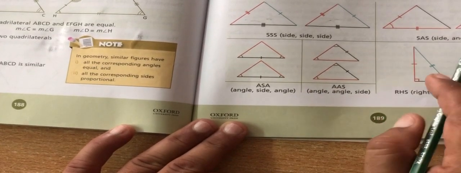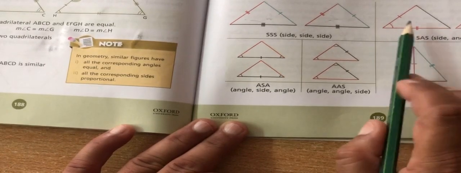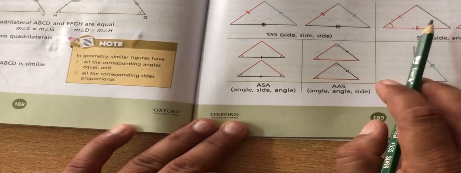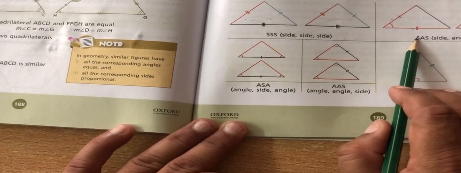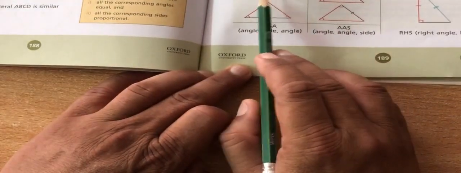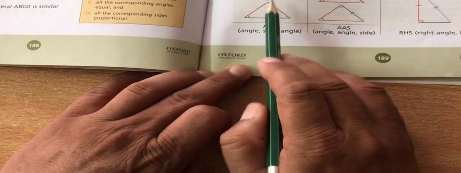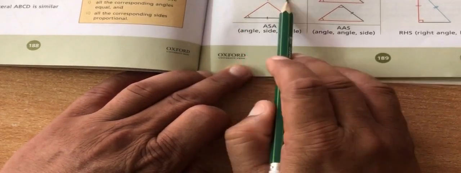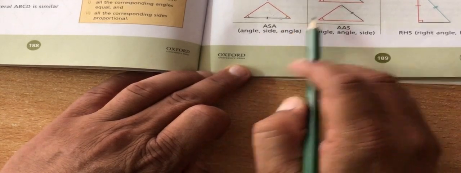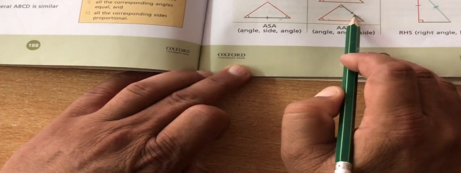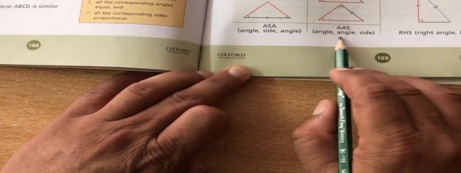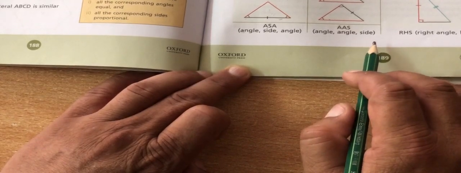And if in two congruent triangles, two sides and one included angle are equal to each other, we can say that it is the side angle side property. And if in two congruent triangles, one side and two angles are equal to each other, we can say that it is angle side angle. And if two angles and one side of two congruent triangles are equal to each other, we can say that it is the angle angle side property.